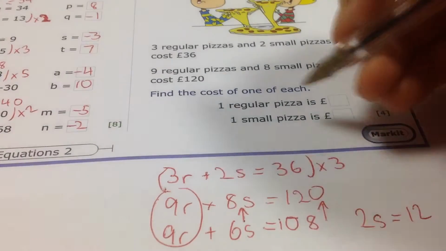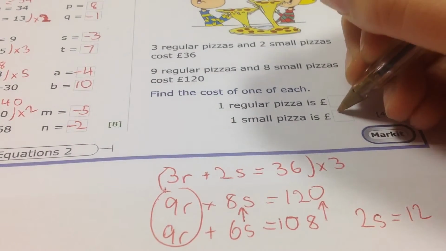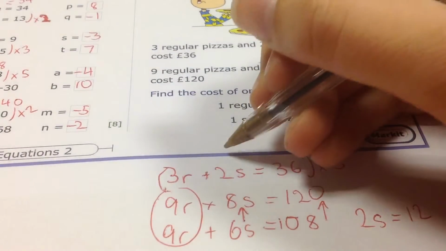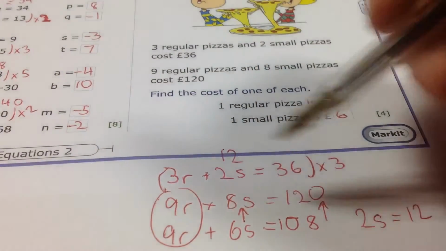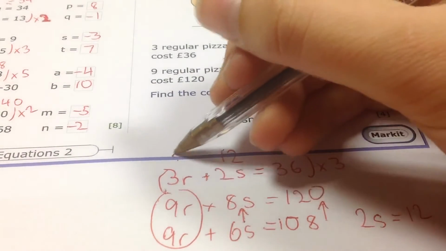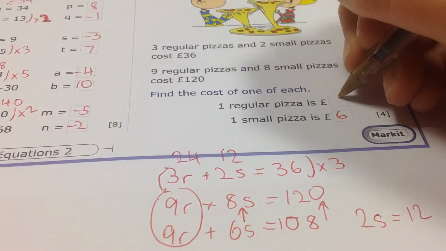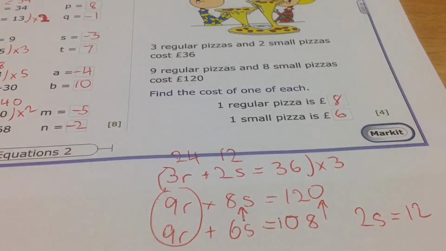2S is 12. That means that the price of a small pizza is 6. So if a small pizza is 6, then 2 small pizzas is 12. 3 regular pizzas must therefore be 24, which means that 1 regular pizza is £8. A lot cheaper than Domino's, but still not negative.